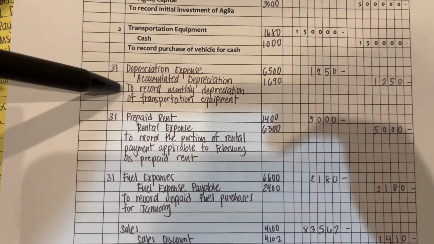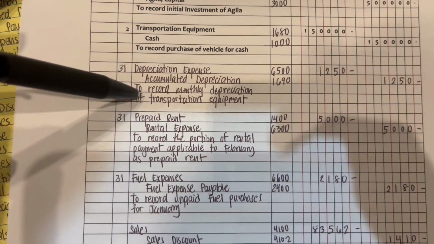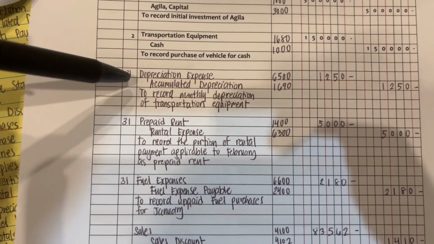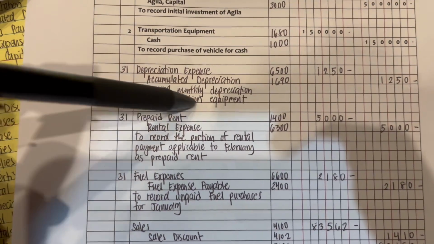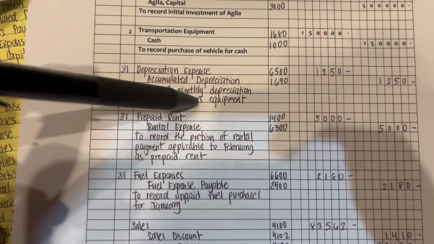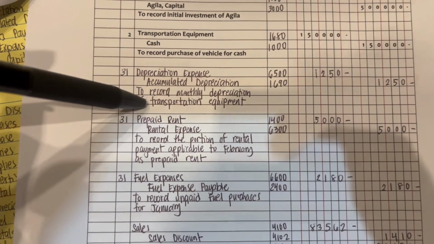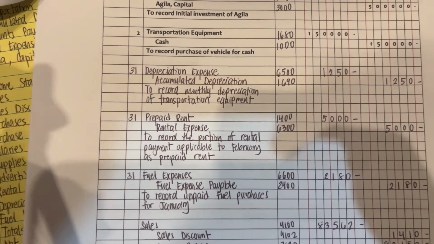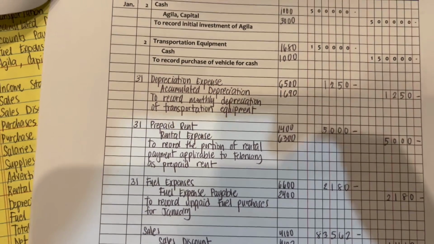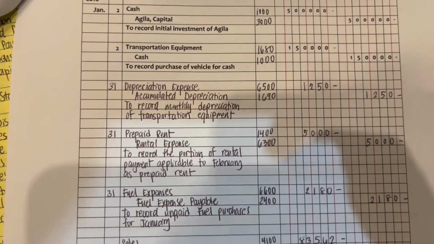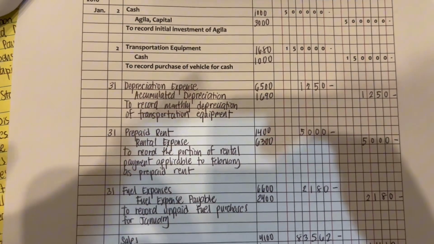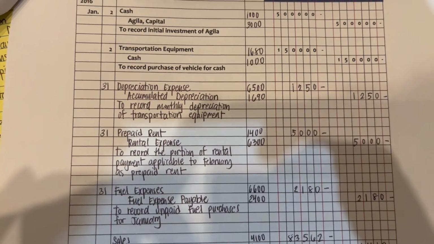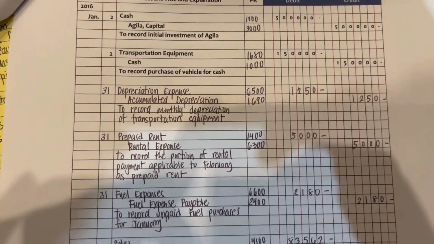And don't forget the explanation of the transaction, or the short definition: to record monthly depreciation of transportation equipment, since we're allotting an amount for the decrease in value monthly, and that's how it is done to post adjusting entries from the general journal to the general ledger.